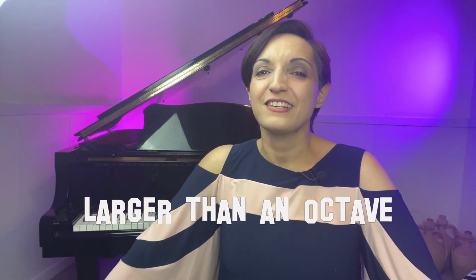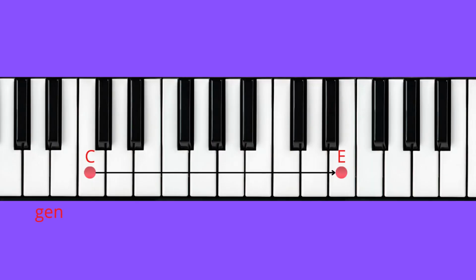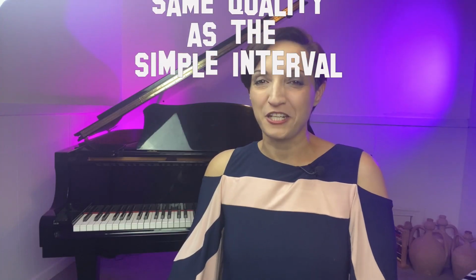Any interval larger than an octave is considered a compound interval. Take, for example, the interval between C4 and E5. The generic interval is a tenth, also called a compound third, because the simple interval between a C and the E would be a third. A compound interval takes the same quality as the corresponding simple interval. If C4 E4 is a major third, then C4 E5 is a major tenth, or major compound third.